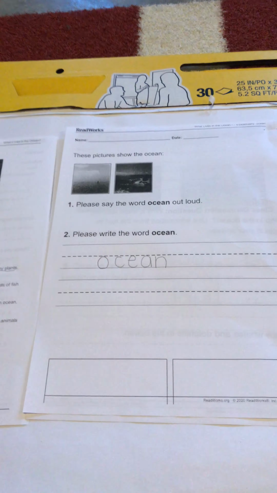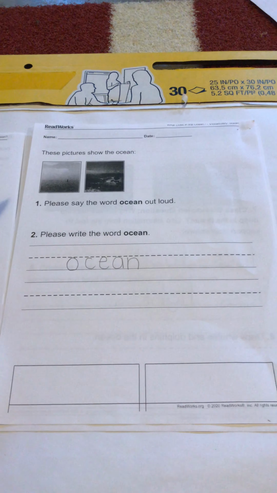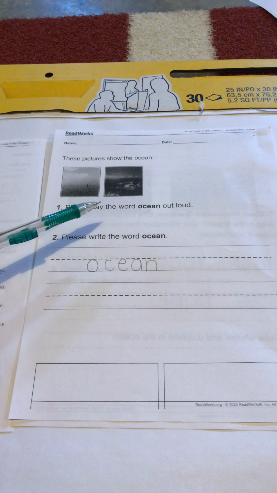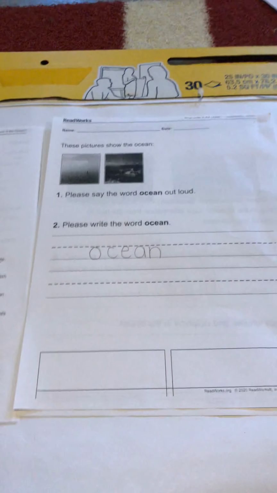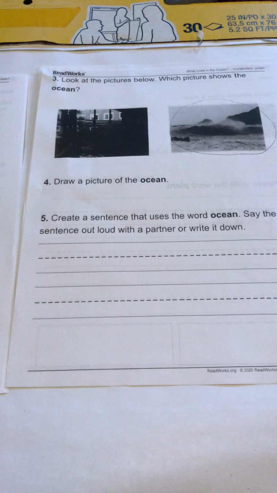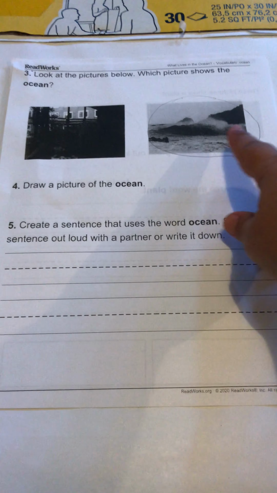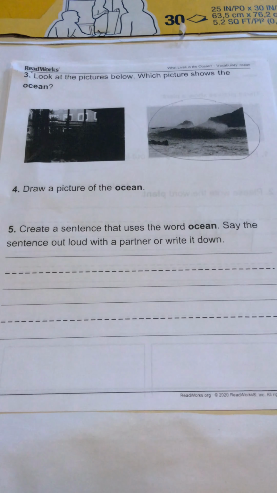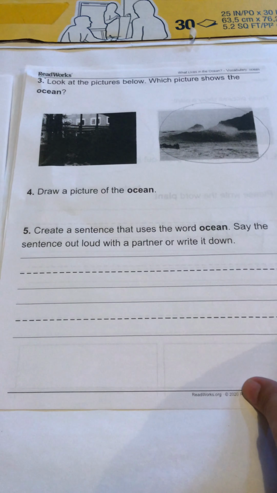Then we had some vocabulary practice. The first word was ocean. It shows some pictures of the ocean. It says, please say the word ocean out loud. Please write the word ocean. Look at the pictures. Which pictures show the ocean? You can see the waves crashing on the rocks there. Draw a picture of the ocean and then use the word ocean in a sentence.